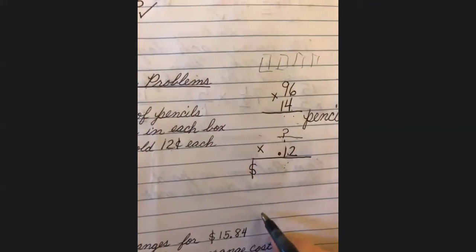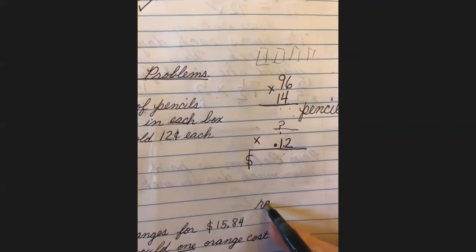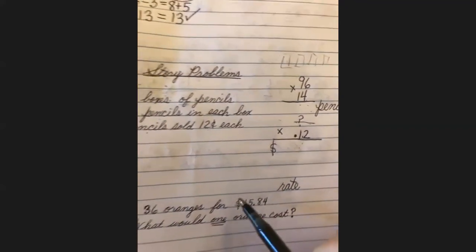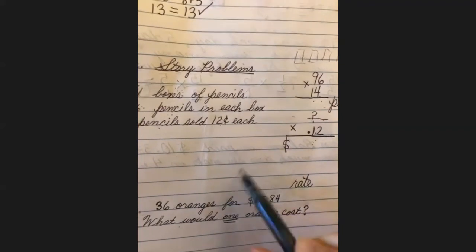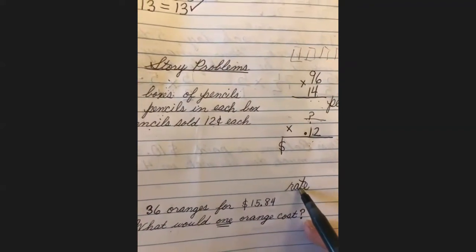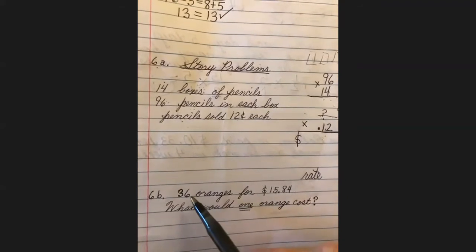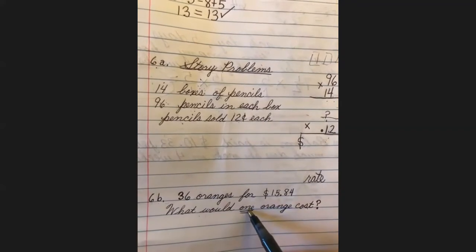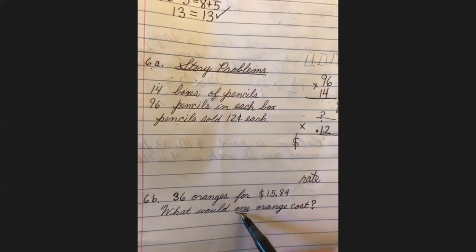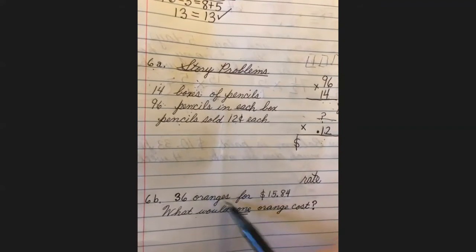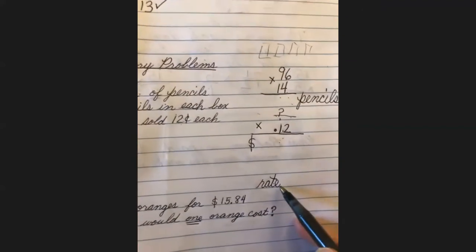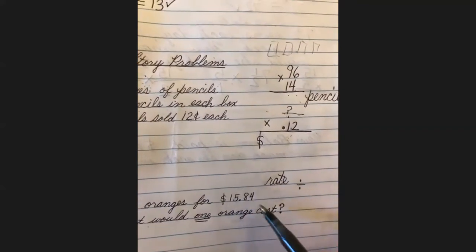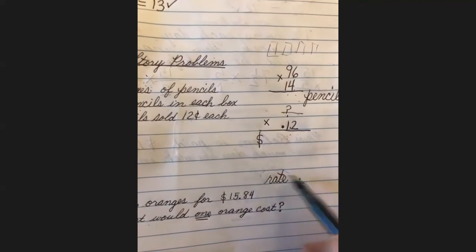There we have a clue word again, rate. What does rate mean? Rate means multiply or divide, depending on how they ask it. So then, if we're going to multiply or divide, is our number getting bigger or smaller? There's 36 oranges for that much. How much would one? Is our number of oranges getting bigger or smaller? Smaller. So what are we going to do? Yes, divide. Dividing, because remember the word rate means multiply or divide.